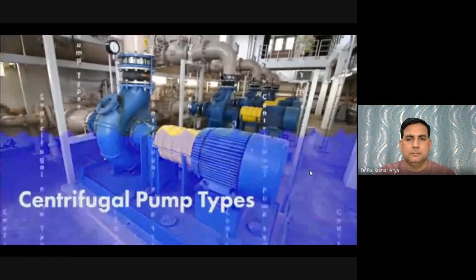When it comes to pumps, most operators only care about inputs and outputs. How much pressure does the pump generate? How much flow does it deliver? How much power is required to run it?